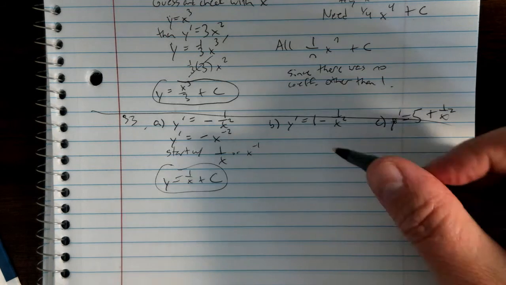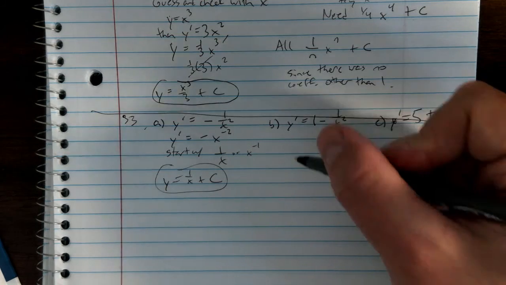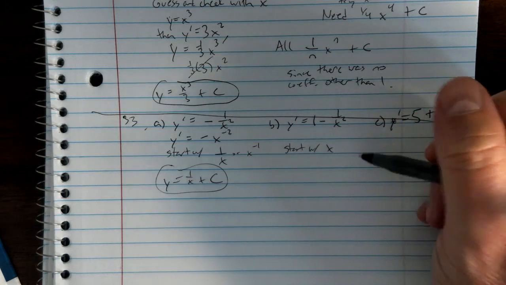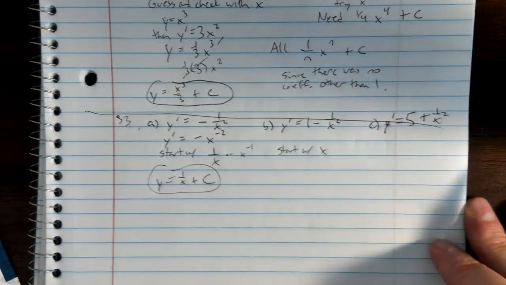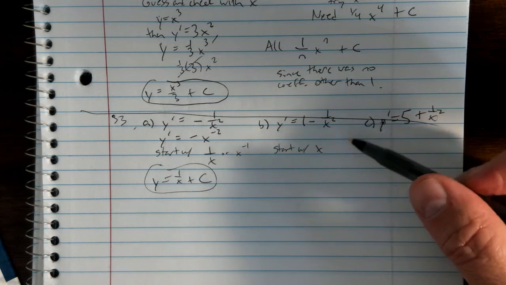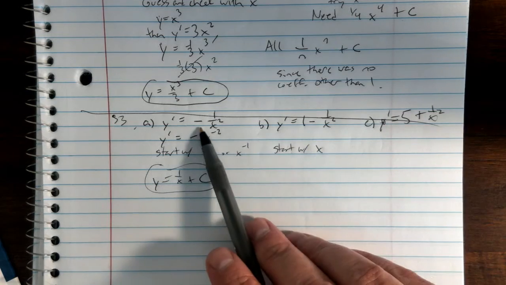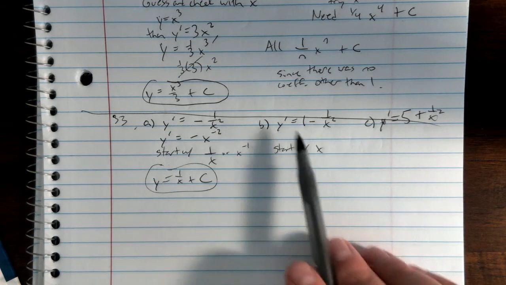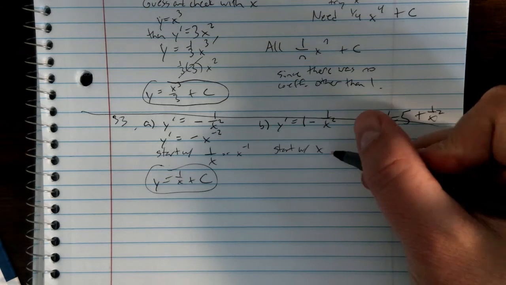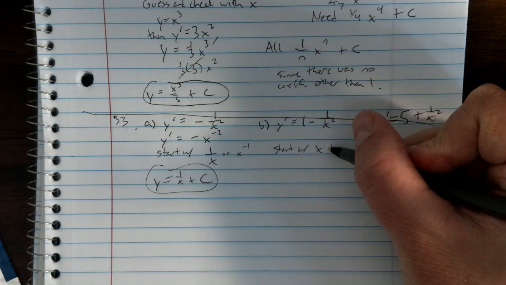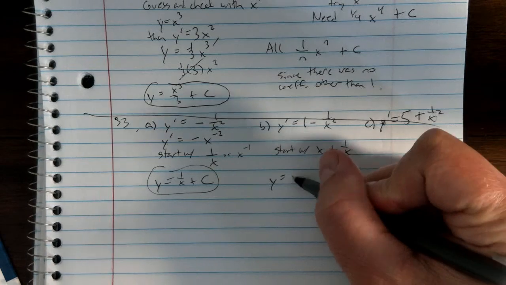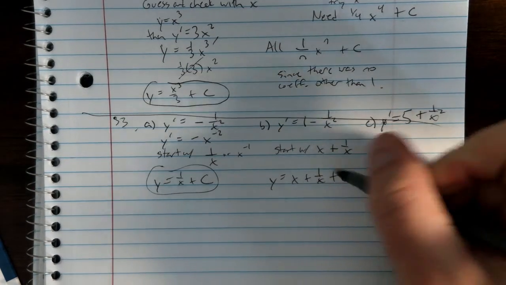Our next one, if we're working backwards, you want to start with x in front, because the derivative of x would be 1. And for this other part, it was minus 1 over x squared for this one, and that's what we have here. And so we'd need to start with x plus 1 over x. So this is x plus 1 over x plus c.